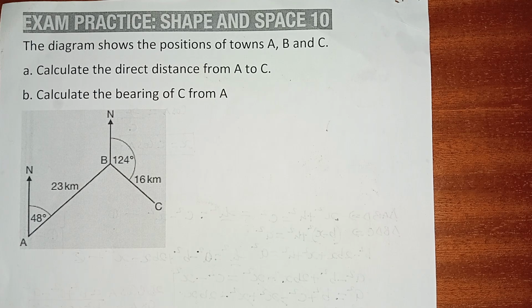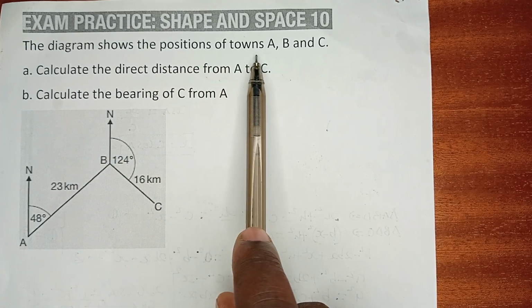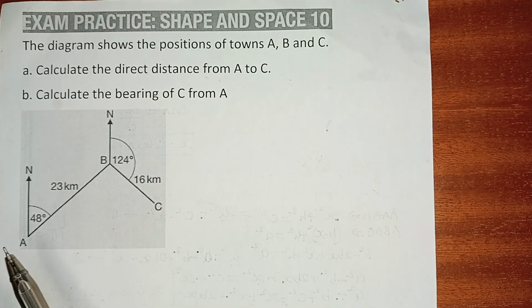We are now concluding this topic of trigonometry, shape and space 10, and we conclude by responding to a question in exam practice. The diagram shows the positions of towns A, B, and C. Part A of the question: calculate the direct distance from A to C.